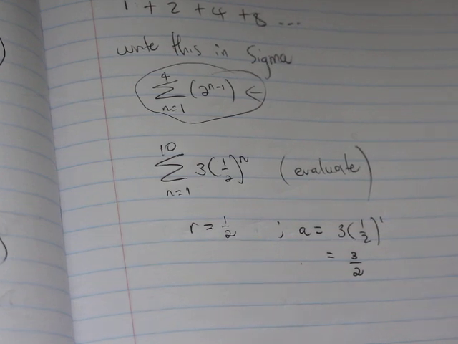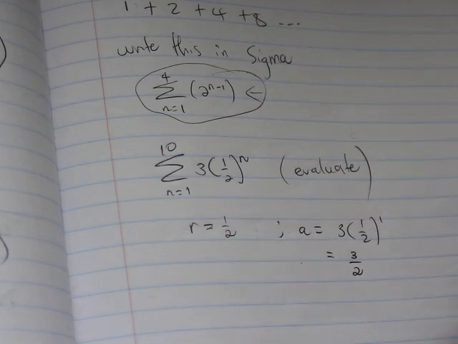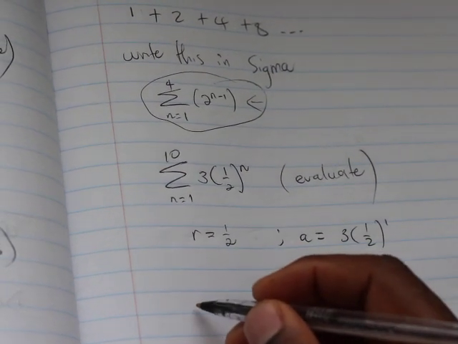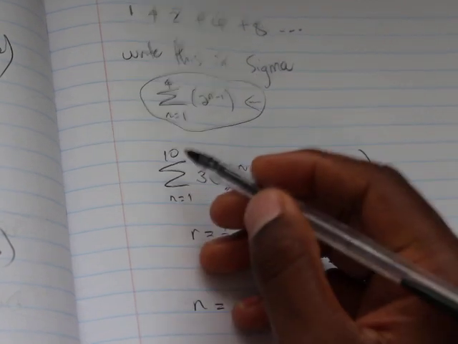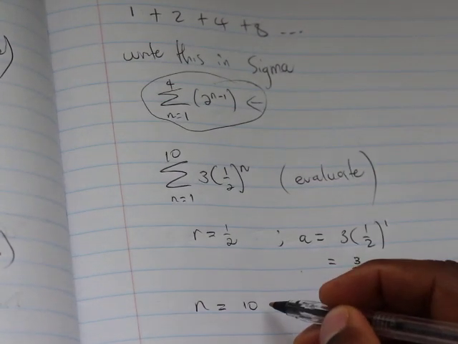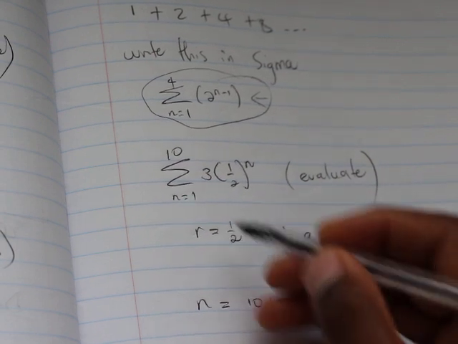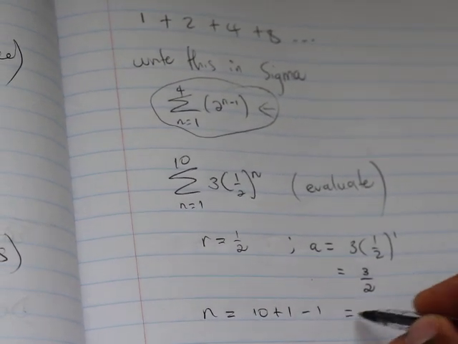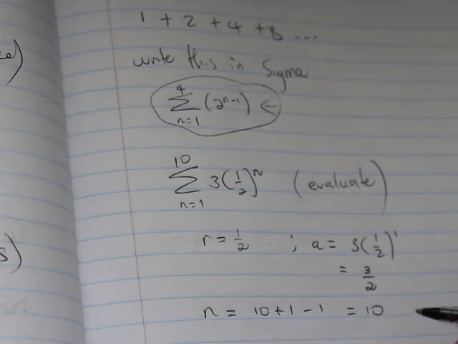So we've got the r and the a. But we also need to find the number of terms, right? The total number of terms, n is equal to 10 minus 1, plus 1, which gives us 10.